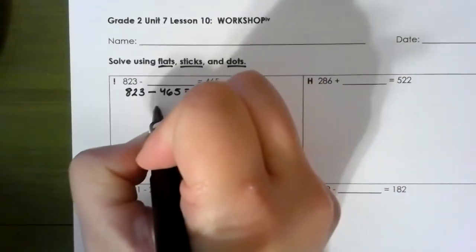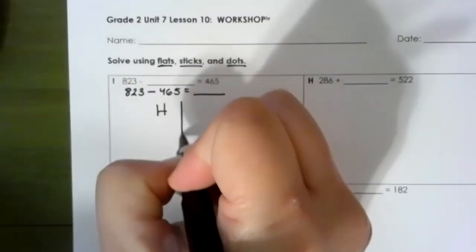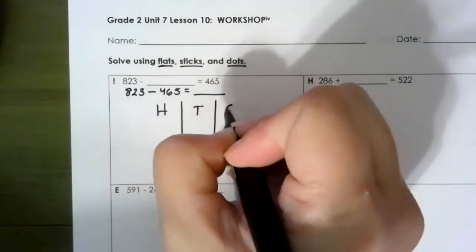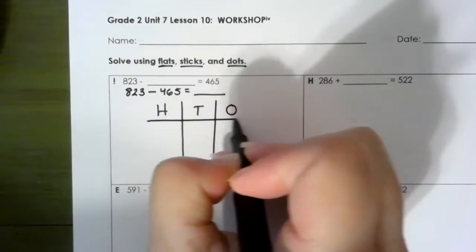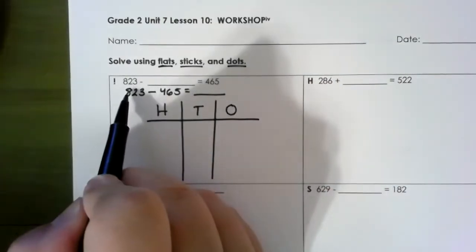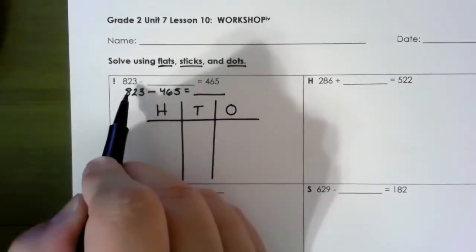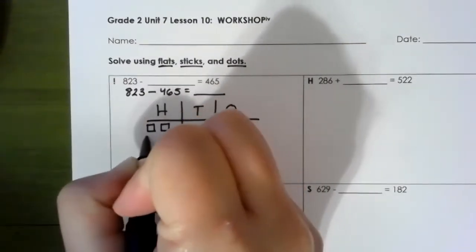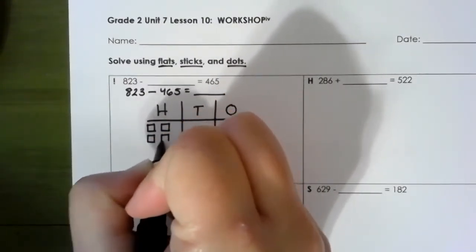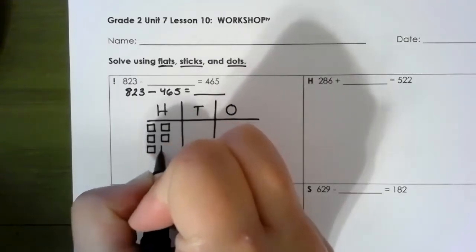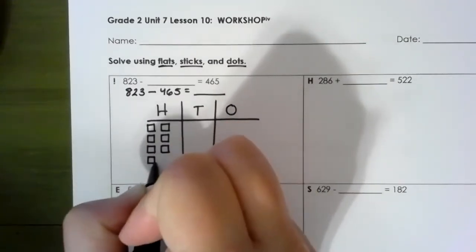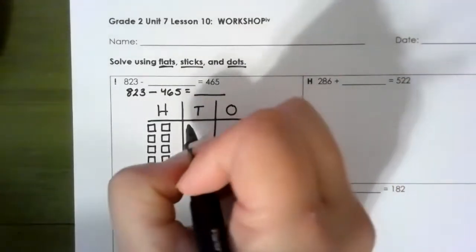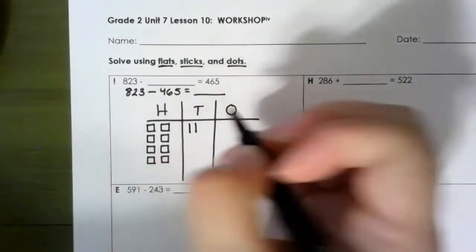So let's draw our hundreds, tens, and ones chart. We need to draw 823. So we need 8 hundreds. 1, 2, 3, 4, 5, 6, 7, 8. Then we need to draw 2 tens. 1, 2.